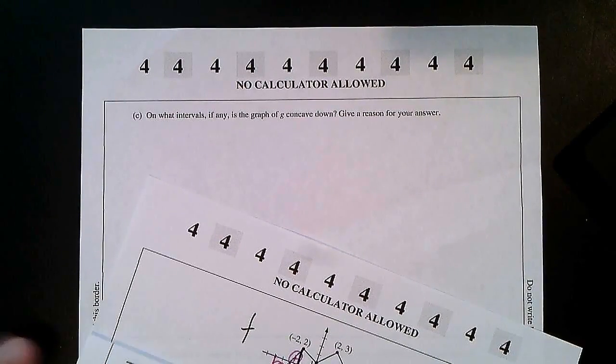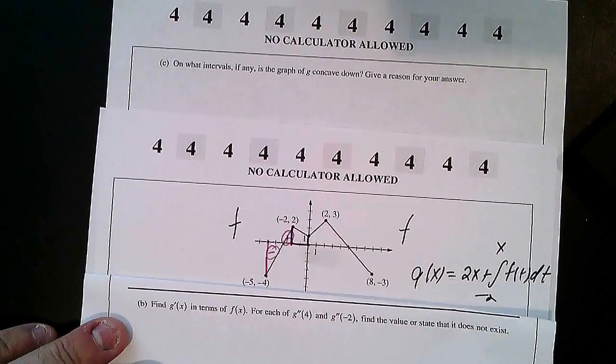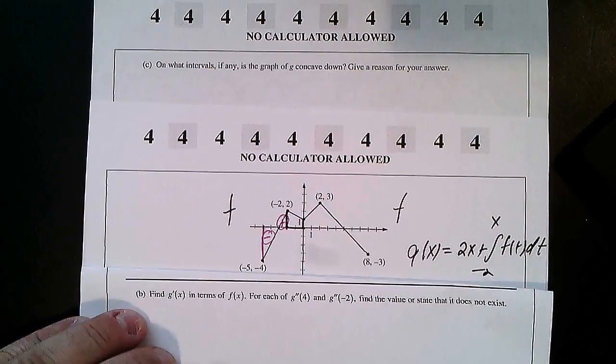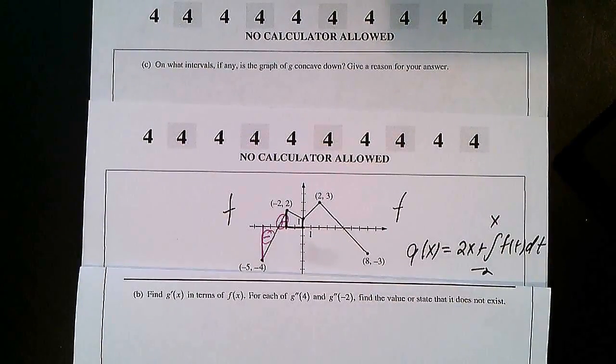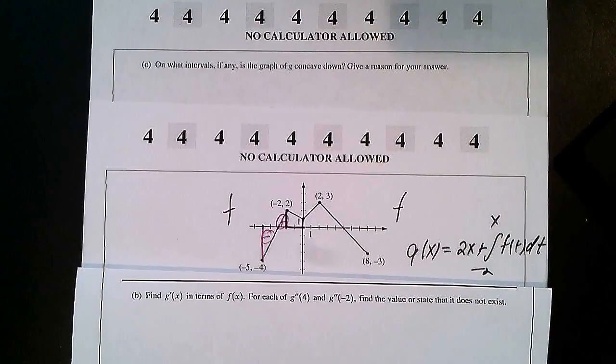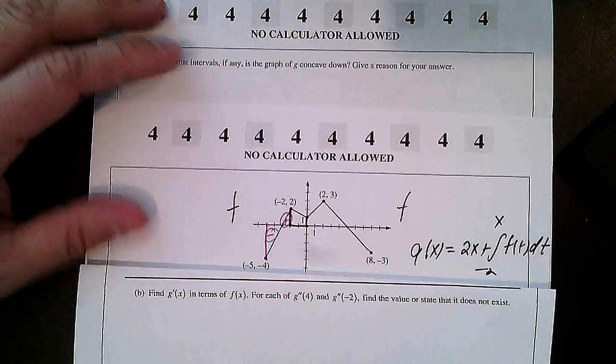In part B, now we need to find the values of g double prime of 4 and g double prime of negative 2. Well, what do we know?